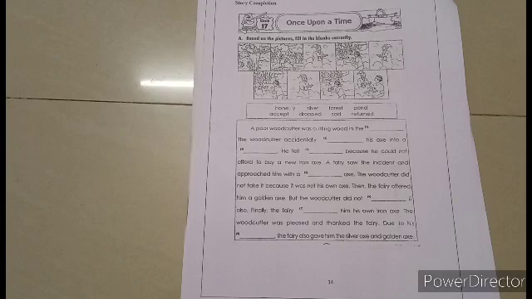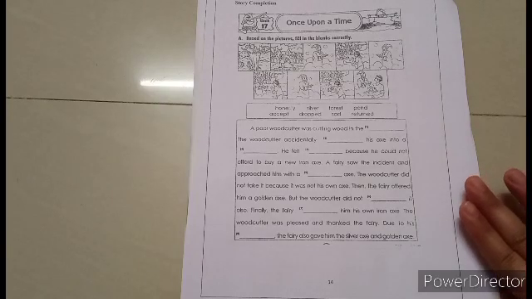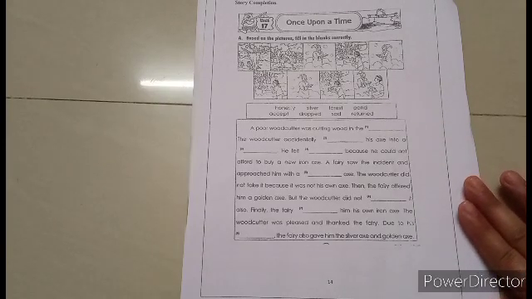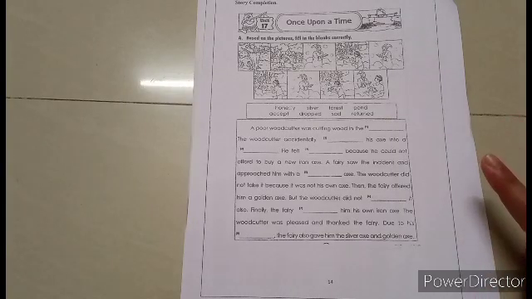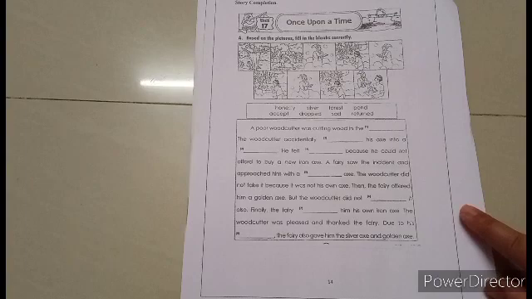I'll also be telling you that if the outlines are given, then at that time how we have to write the story. Like as in this, the outlines and the help box and phrases are already given with the help of the title. So writing the story is quite easy.